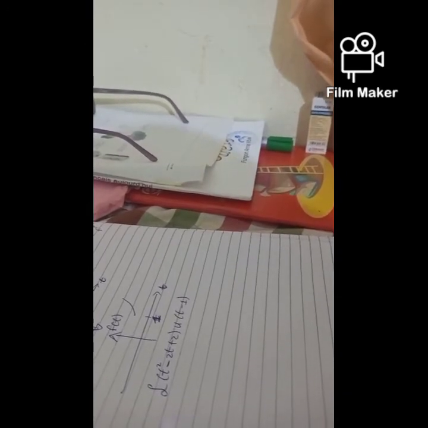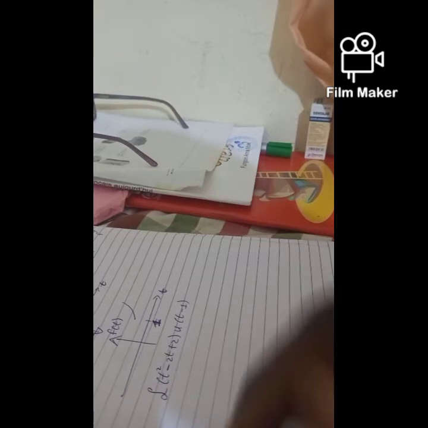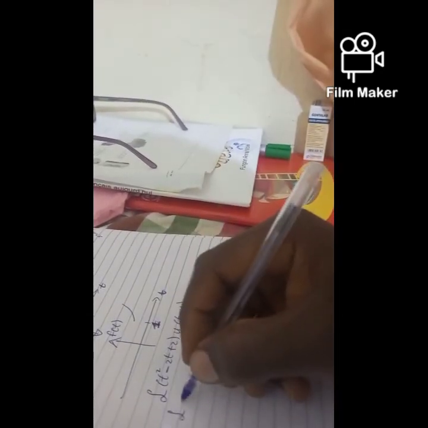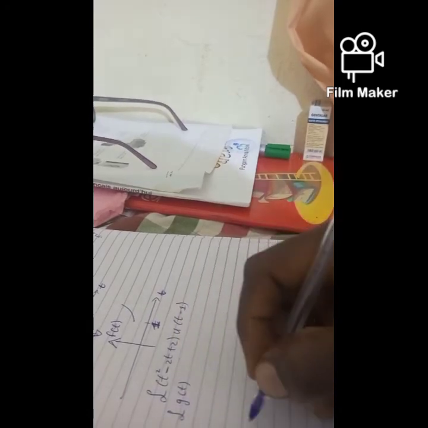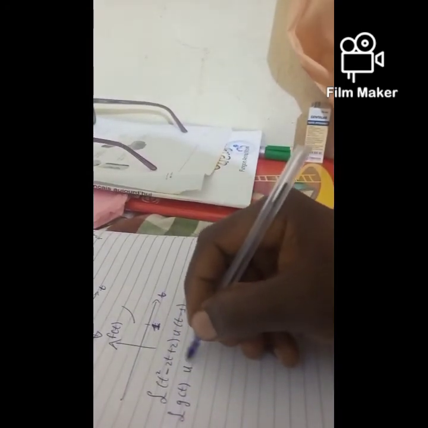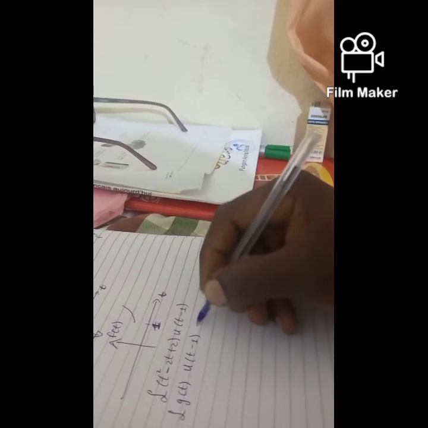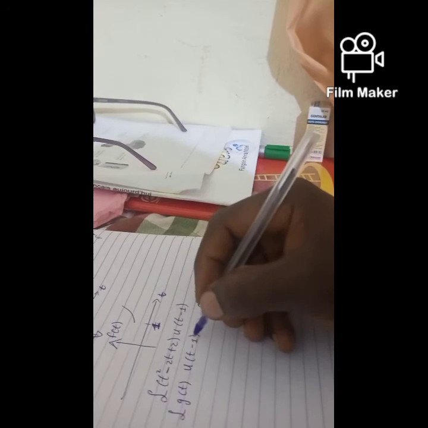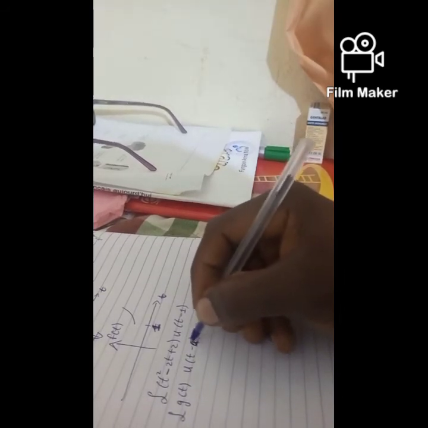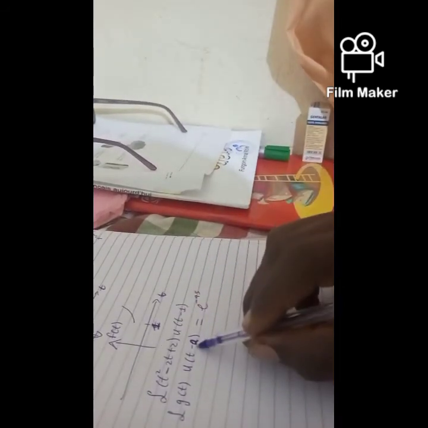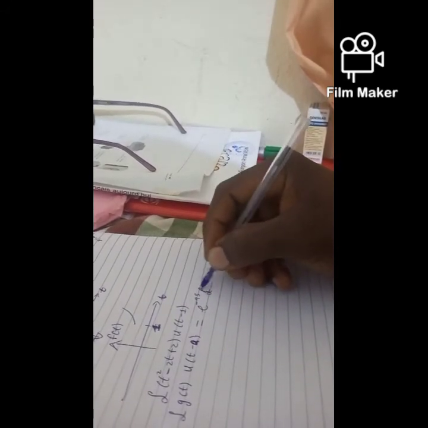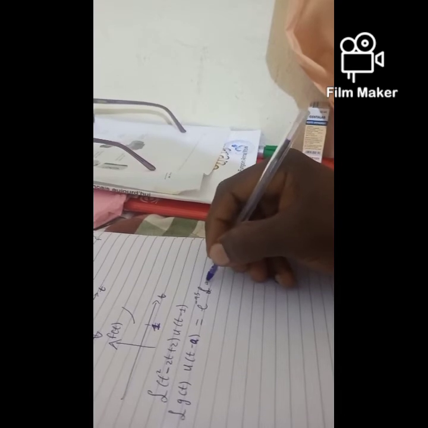We will just apply the formula. The formula states that the Laplace transform of a function g of t of u of t minus a is equals to e to the power negative a s, in bracket, the Laplace transform of g of t plus a.